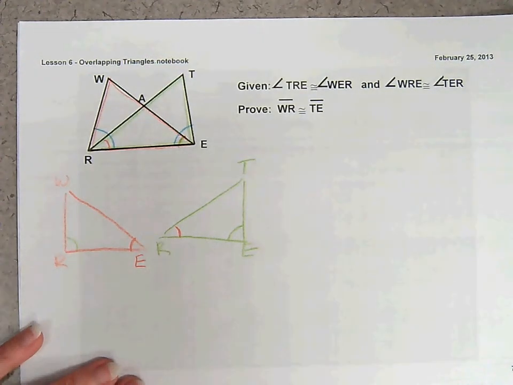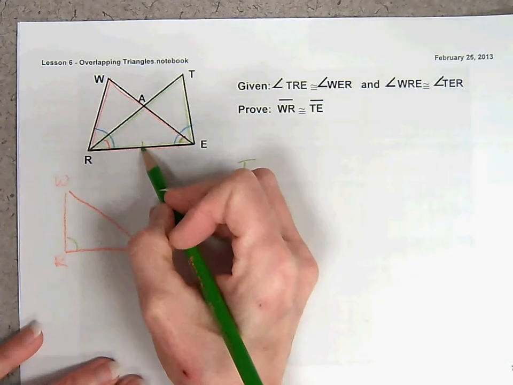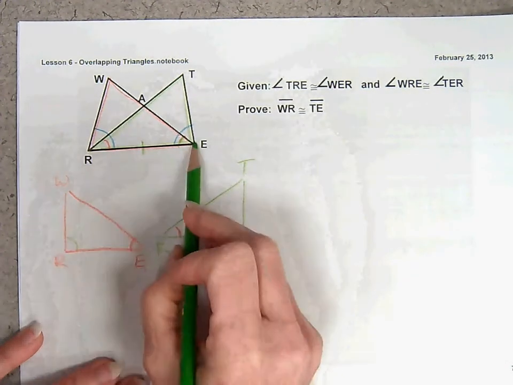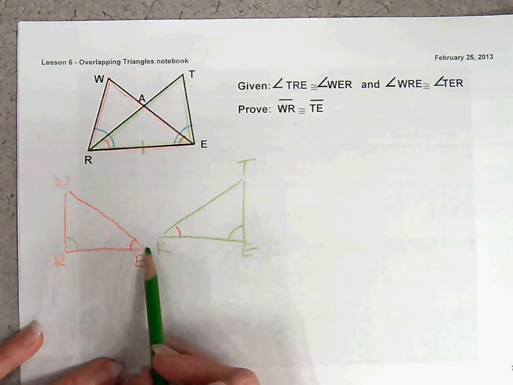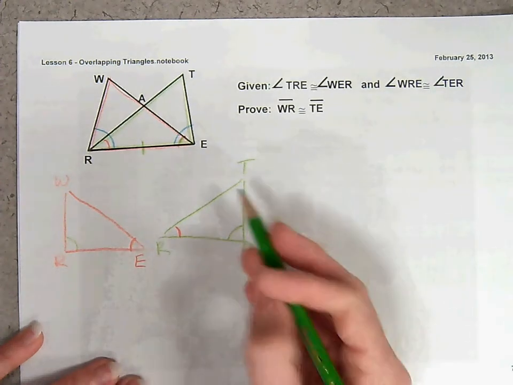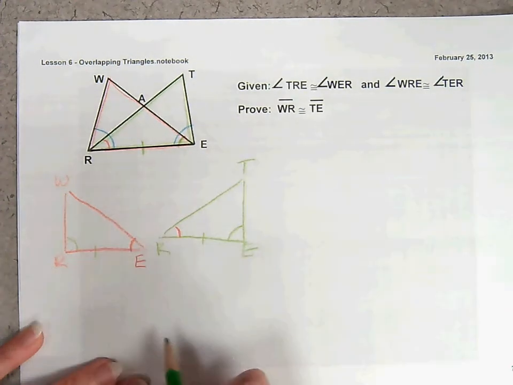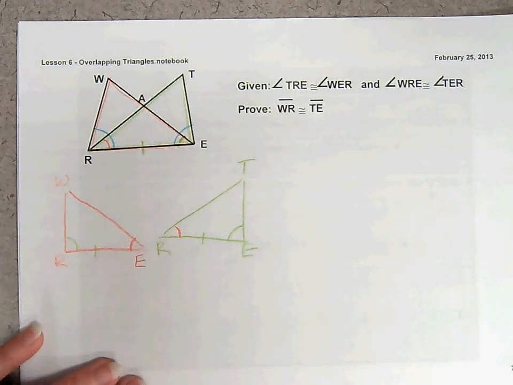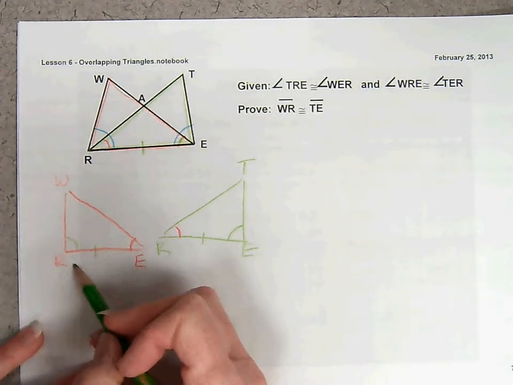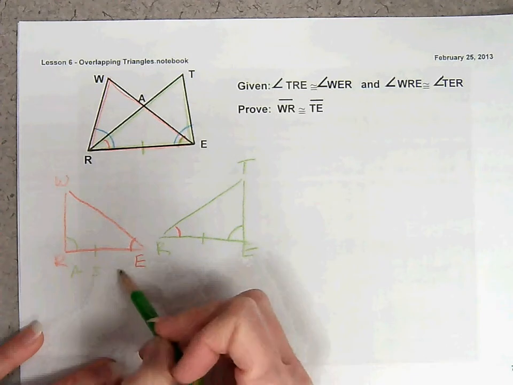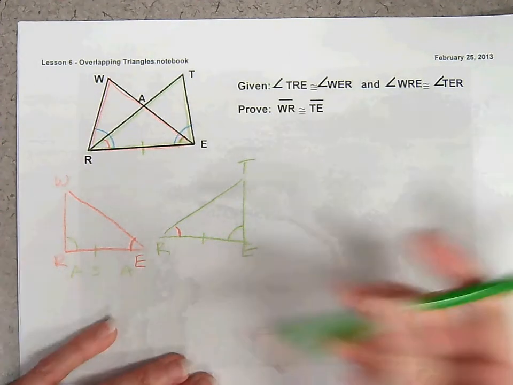Well, we need a side somewhere. And what do you know? They share a base, RE. And RE is congruent to RE. So now we can prove these triangles are congruent by angle, side, angle. Okay, let's do it.